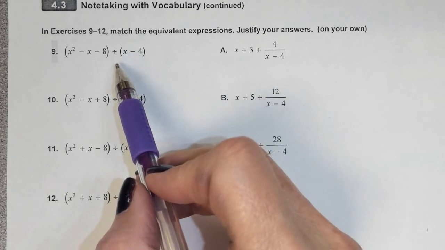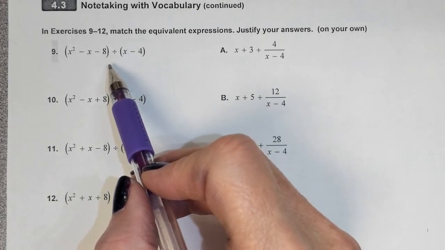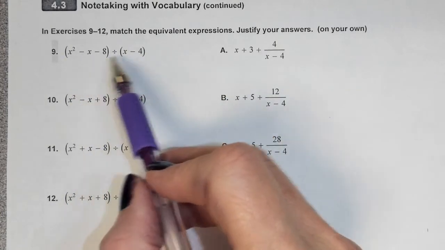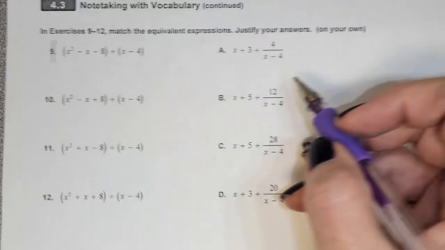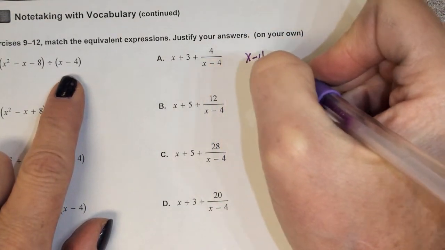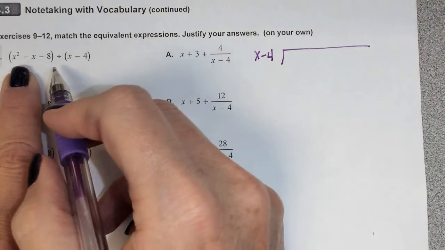Let's go back up here. We'll do number 9 with long division. If you're good, guys, you can start on the homework or work on the weekly, whatever. Okay, so looking at this with long division. So we're going to put x minus 4 over here. And then here's what our dividend is.